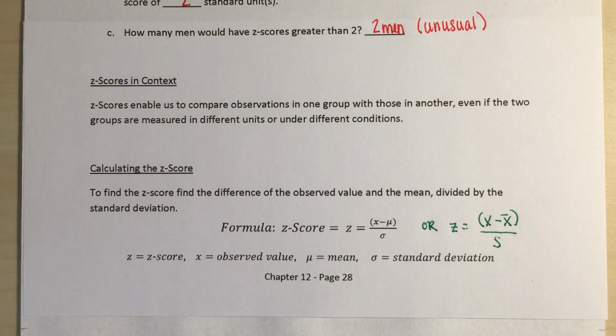I do put the top part in parentheses when I write out the formula, just to remind us that if we're plugging this into the calculator all at once, we want to make sure we put our numerator in parentheses, or if we do it as 2 steps, do that part first, do the subtraction, and then do the division. So we want to make sure that we're getting accurate z-scores using our correct order of operations. So whether you physically write the parentheses in there or just remember to do that part first, that's kind of up to you as you're doing your calculations on your own.